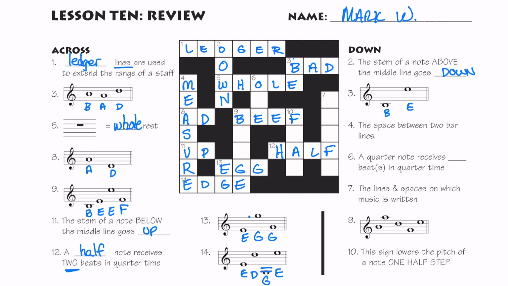That one's just a matter of whether you know how to spell measure, right? A quarter note receives how many beats in quarter time? 1, but you got to spell it out. O-N-E.